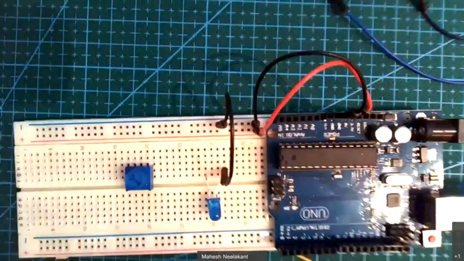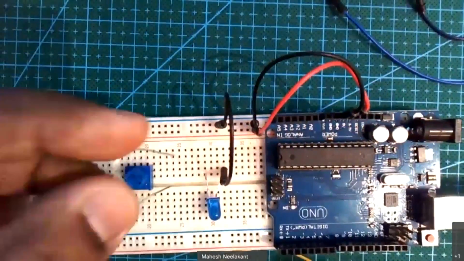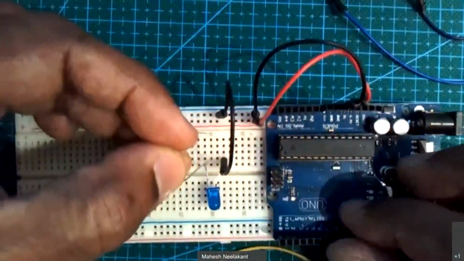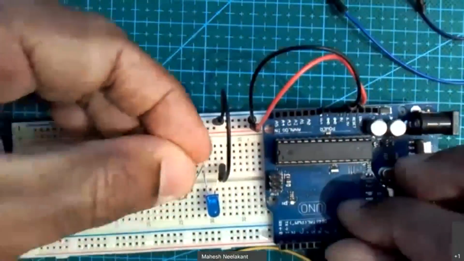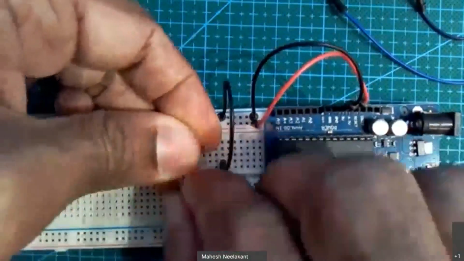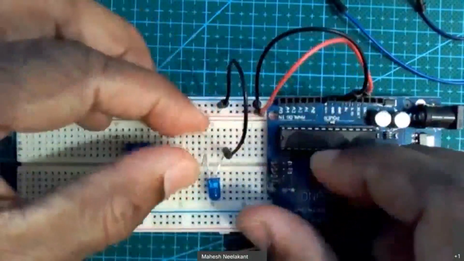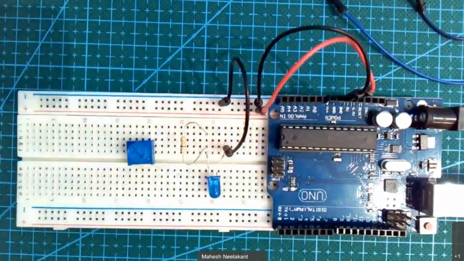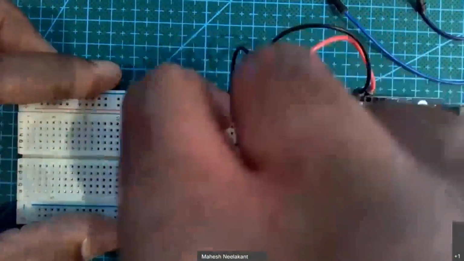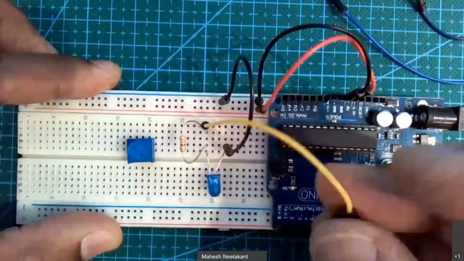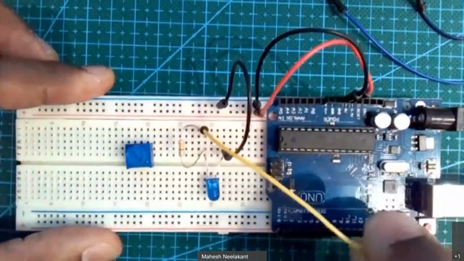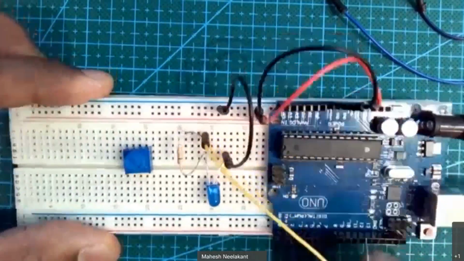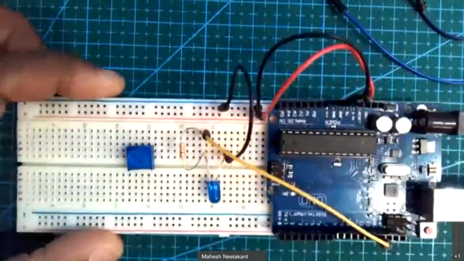Does that make it better? Connect up the resistor. There. And then I'm going to use the yellow wire. The coloring of wires helps you understand where things go. And I'm going to plug that into pin 13 right there.